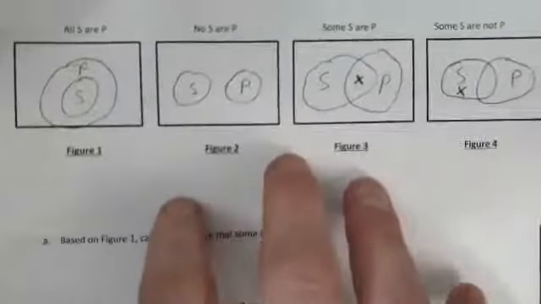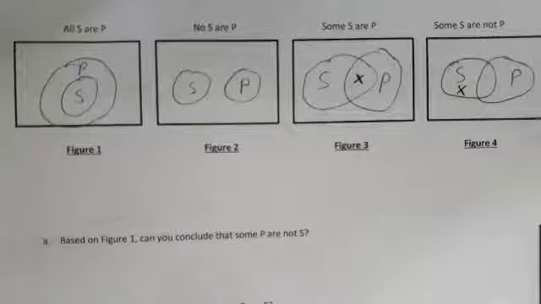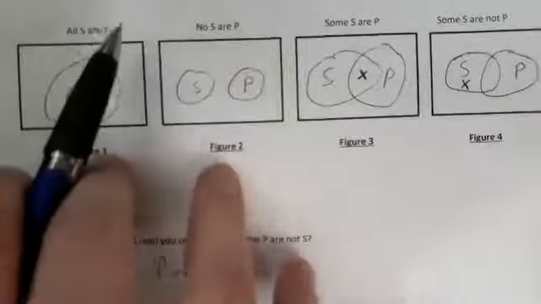Well, if all S are P, there is actually a case where all P are S would mean that P and S are actually the same set. So if I said this, all dogs are, well, what do I say? What is something that's just anonymous?